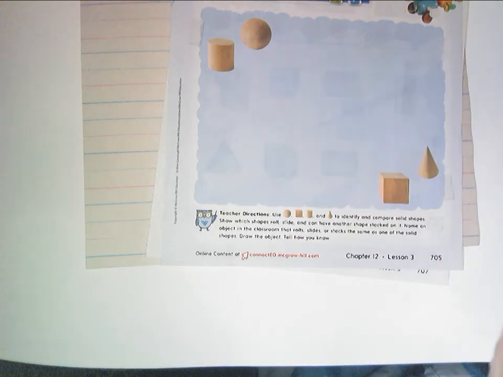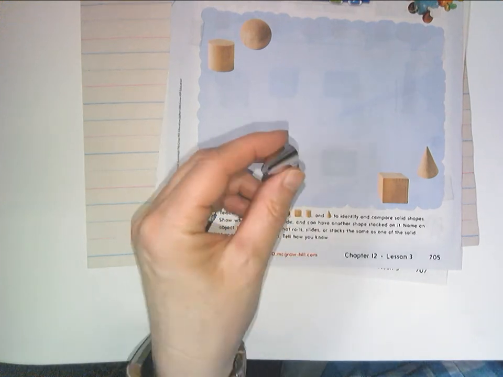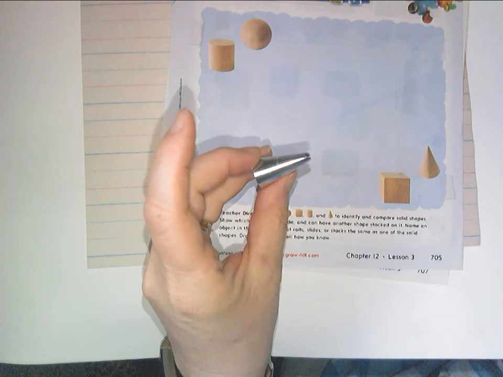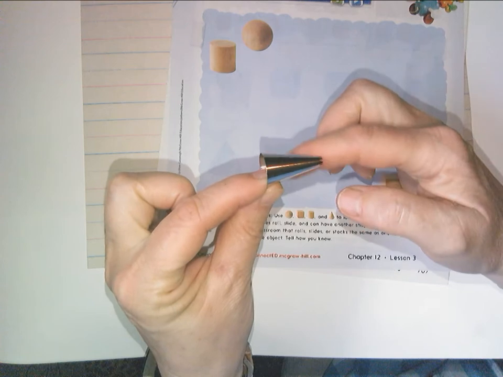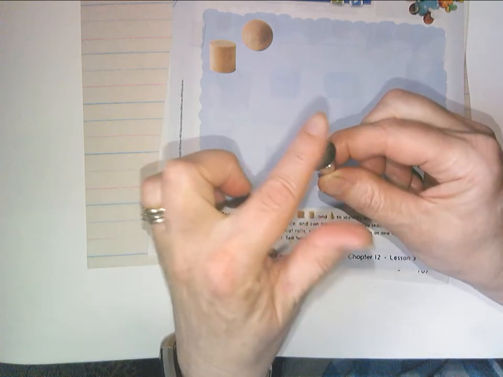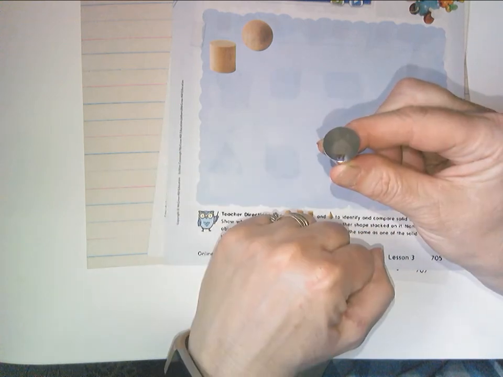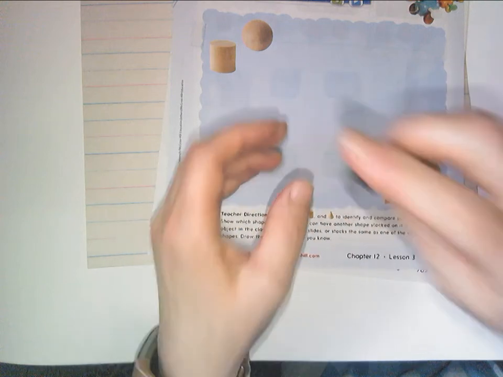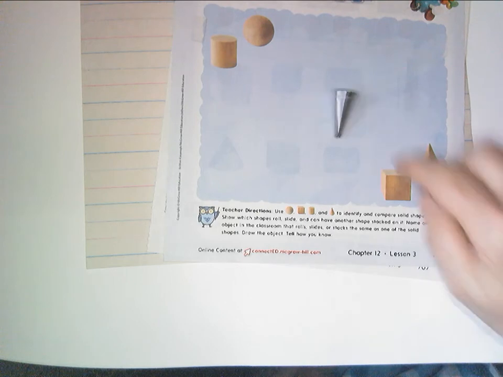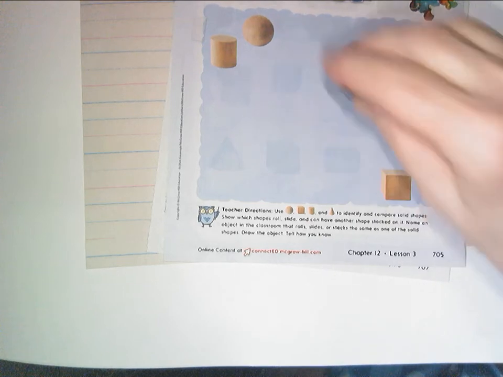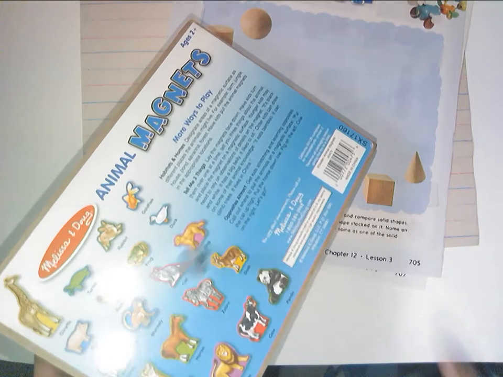And our last one is our cone. Do you think a cone can roll? Does it have a rounded side? It does. Look, this is rounded. This bottom part is flat, but the sides are rounded. So look, it rolls, but it can only really roll in a circle. See that? It rolls around and around in a circle. And if you do it on the bottom, then it slides.